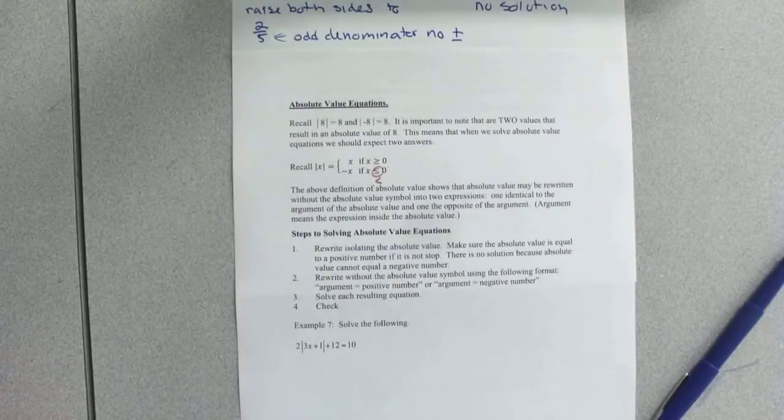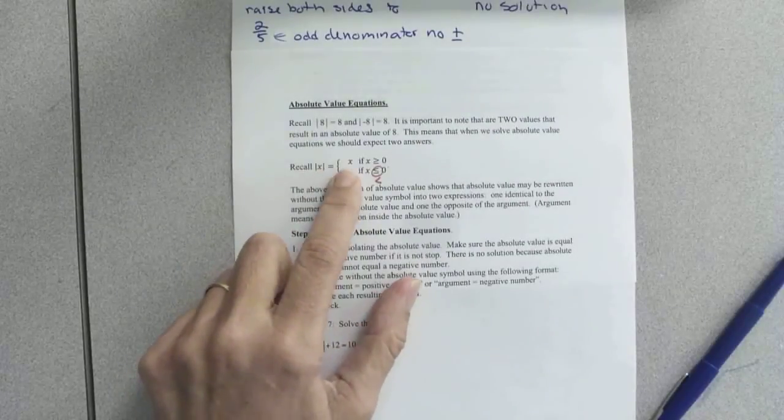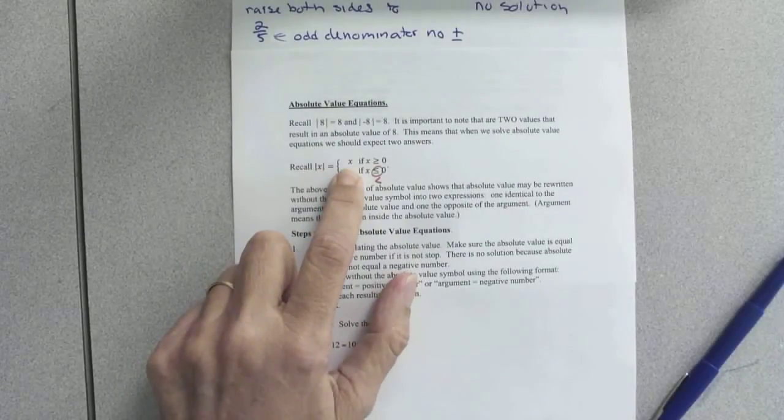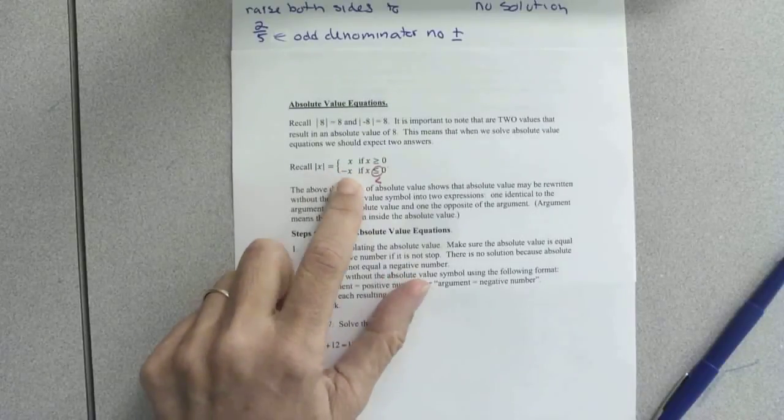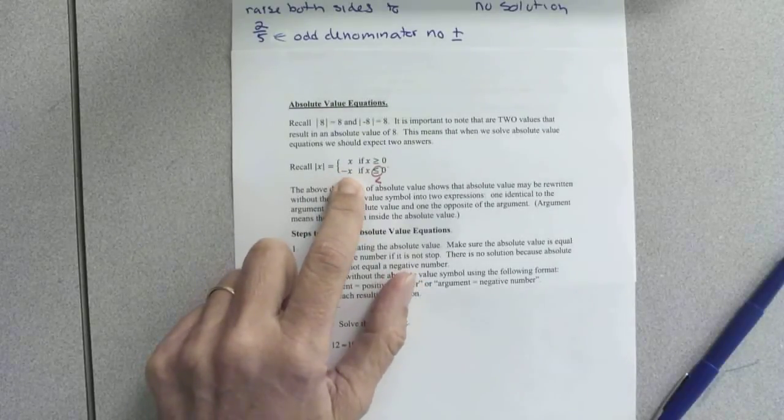The above definition shows that absolute value may be rewritten without absolute value into 2 expressions. And that's just what we're getting at here, how we're going to do these guys. It's going to be some rewriting that we have to do to get rid of that absolute value. If the inside is already positive, you get rid of the absolute value by just dropping it. If you know that the inside is negative, you're going to write the opposite.